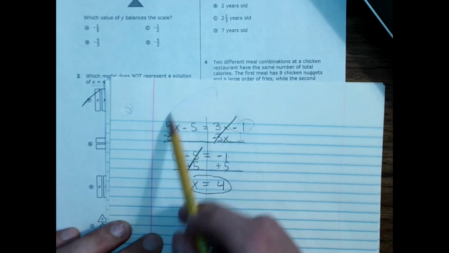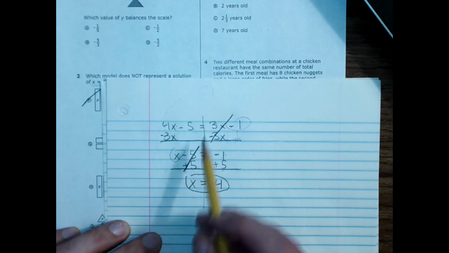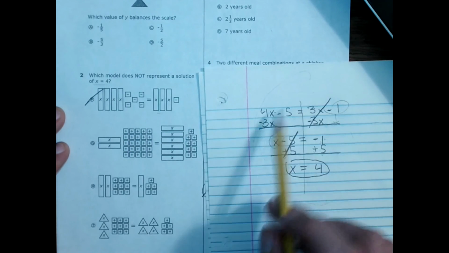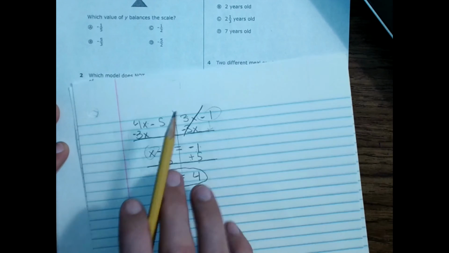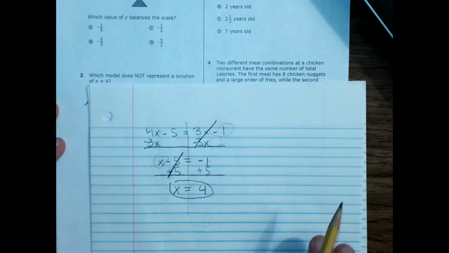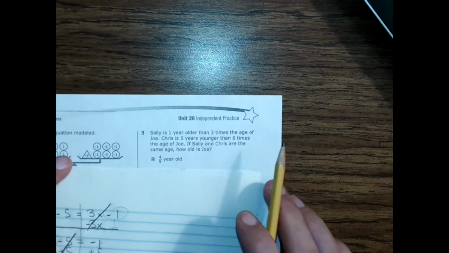And again, here I didn't do any extra steps. I took the most direct approach, and it still took about 10 lines for me to make it nice and clear. There's no way you're going to fit all this work over here in the margin or right down here, so I really do want you turning in a separate sheet of paper that shows me all the work you did. For number 3, I'm going to help you set it up just a little bit.